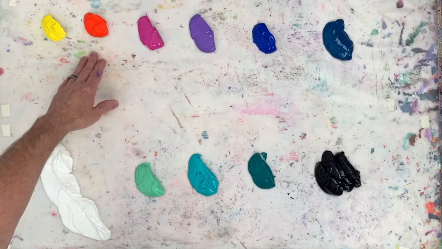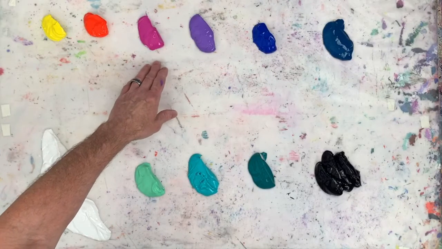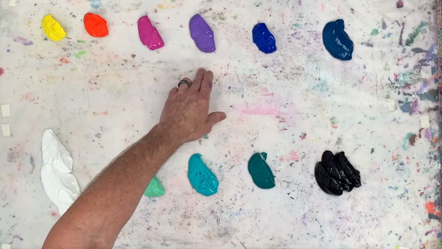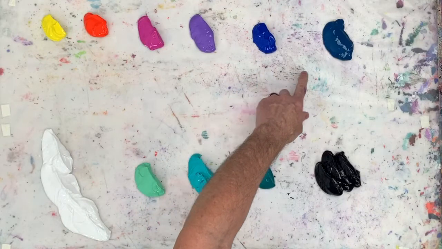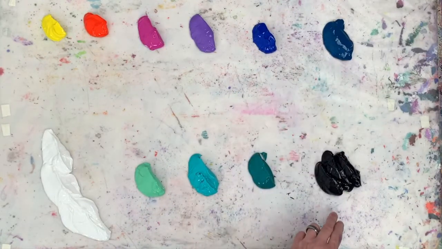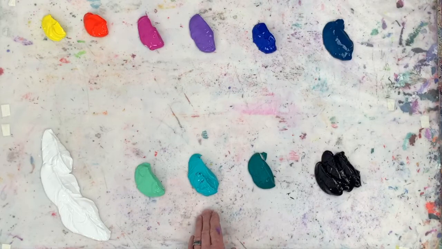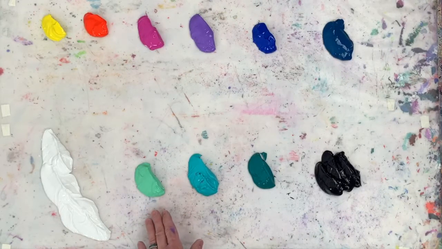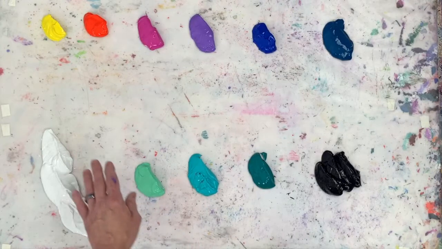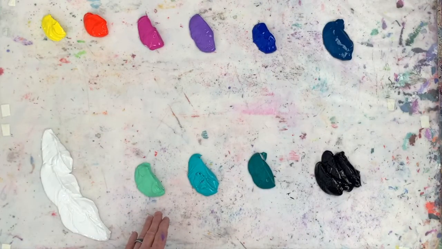The second is pyrrole orange, medium magenta, light violet, cobalt blue, cerulean blue. This is, Golden's name is anthraquinone blue, but I've mixed this with some Mars black, so I call this indigo. Cobalt turquoise, teal, and this is a custom mixture of mine that I call Minty G, which is essentially Benz yellow, white, and phthalo green. There's a couple other little secret ingredients in there, and then titanium white.